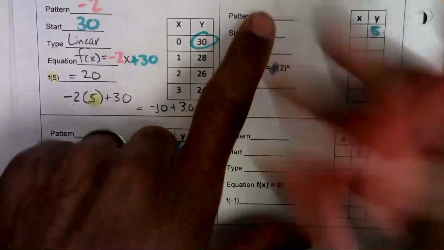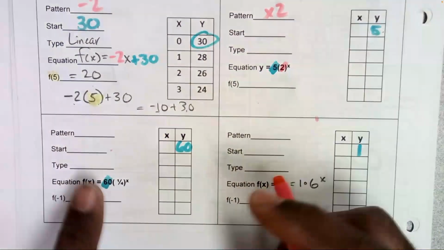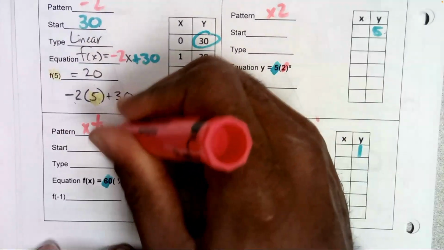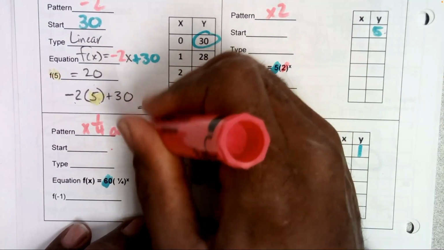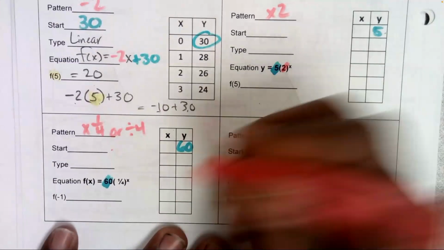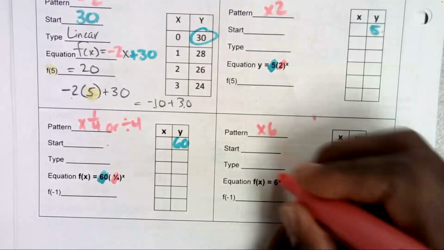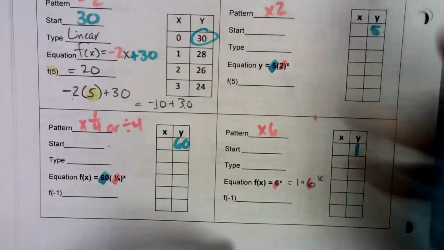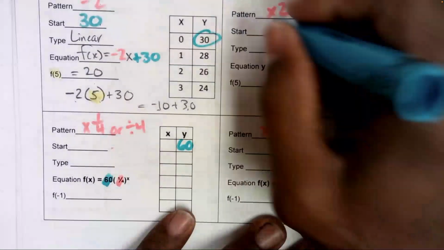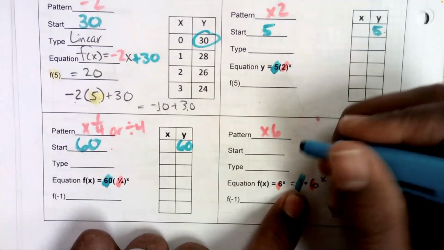Okay, so what's the pattern here on this one? The pattern is that second number, so times 2. What's the pattern down here? Times 1/4. Or if I flip that back, it's the same as dividing by 4. So when I make the table, that might be a little bit easier to use to figure out the next number. Okay, this one, what's the pattern? Times 6. Okay, it's whatever that second number is. And then this one, the pattern was the 1. Okay, so now here, where are we starting at? Okay, let's just go ahead and fill that in. This is 5. This one's 60. This one, the start is at the 1.